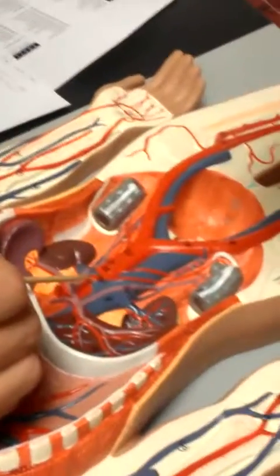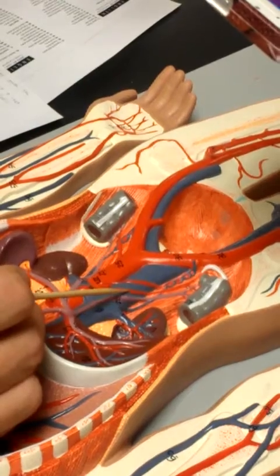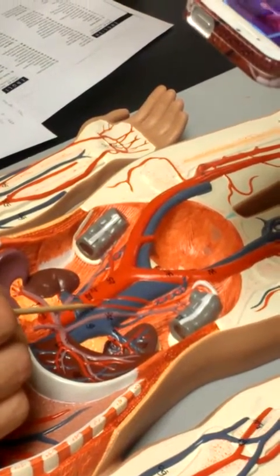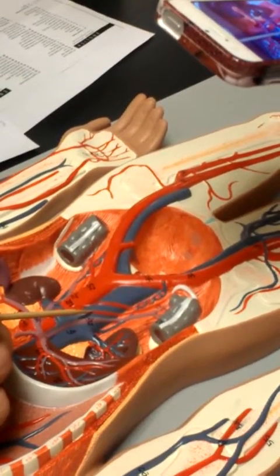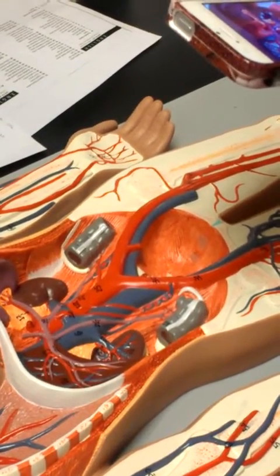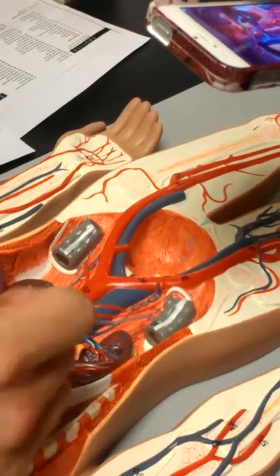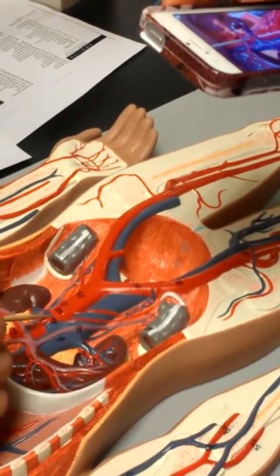All right, so let's head inferior. Next we get to this branch. That would be the superior mesenteric. And that goes to your small intestine and half your large intestine, supplying it with blood. You have a nice figure in your book showing you all the little branches coming off of there.